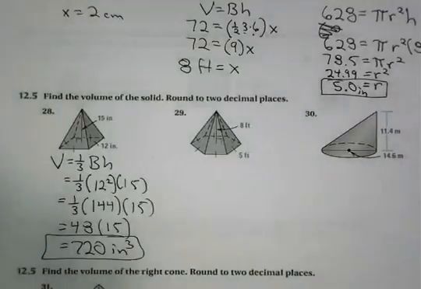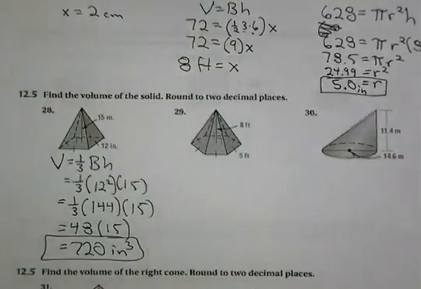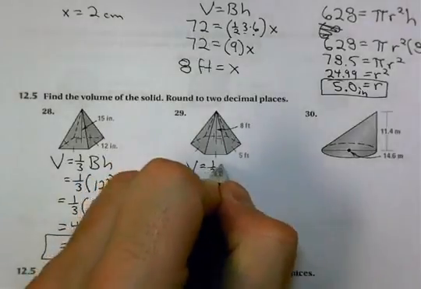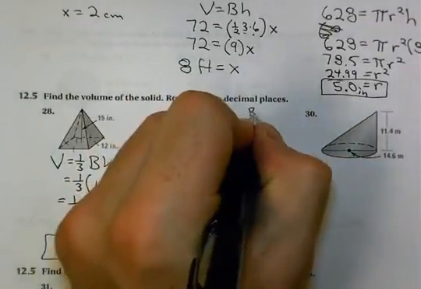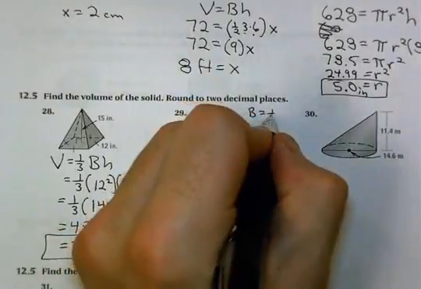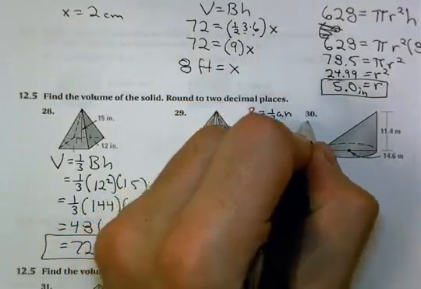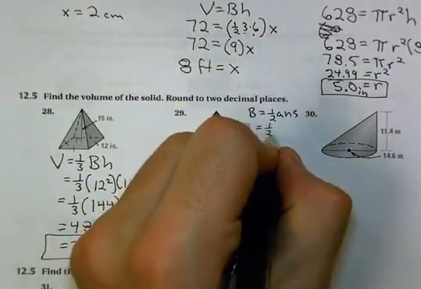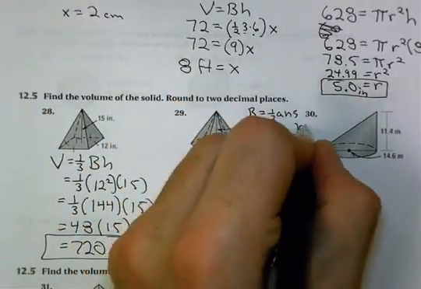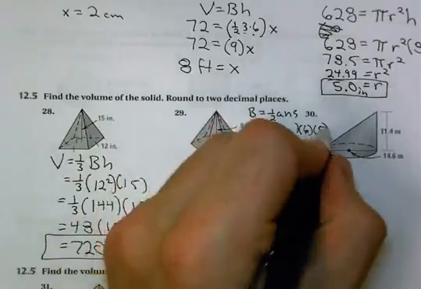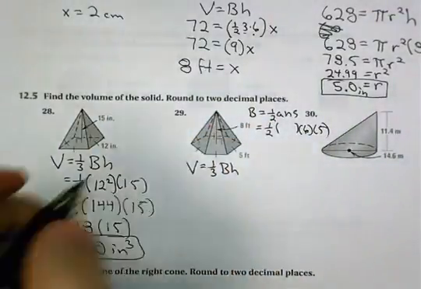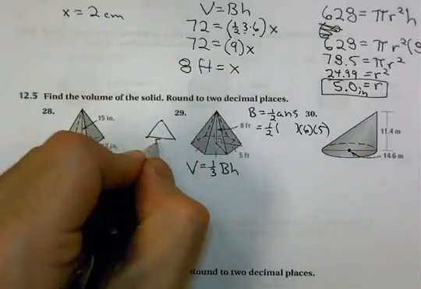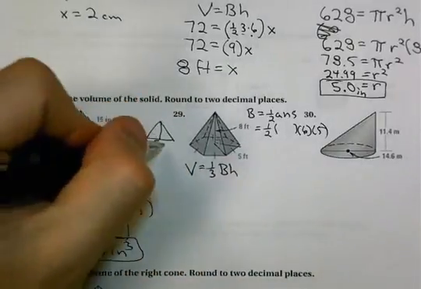Okay, number 29, we're looking at a hexagonal pyramid, same volume, but we have to first find our base area. So our formula we've talked about is 1/2 the apothem times the number of sides times side length. Number of sides is 6, side length is 5. We now need to find the apothem. So if I cut that triangle out, I have 5 here.